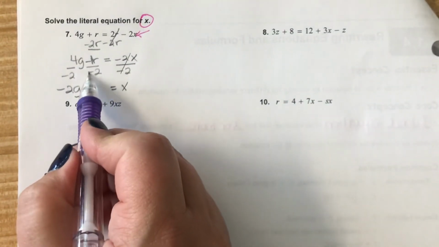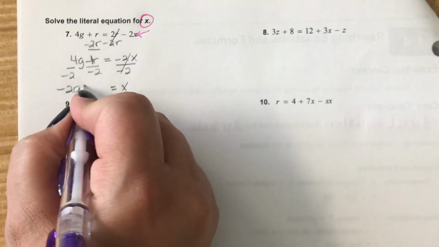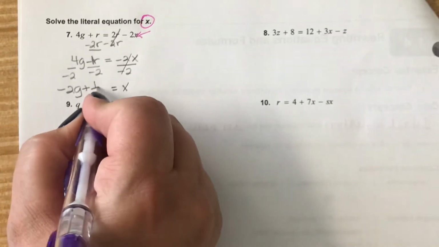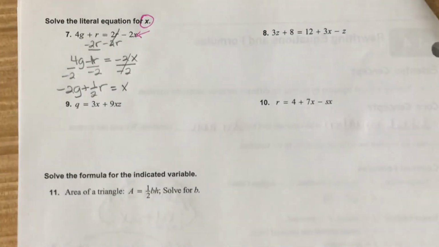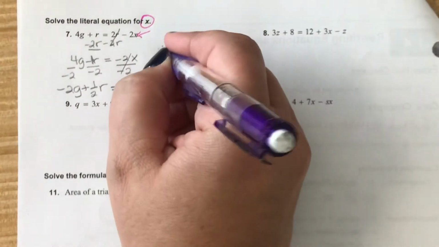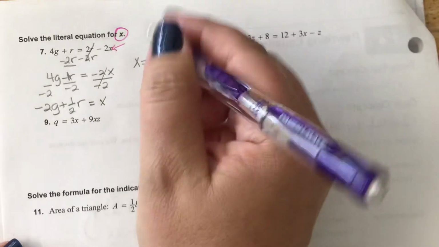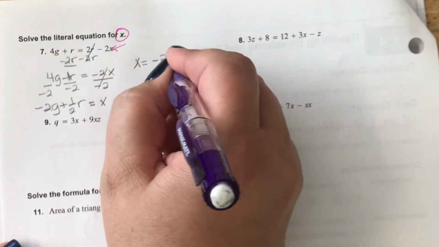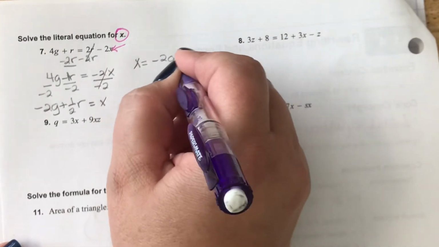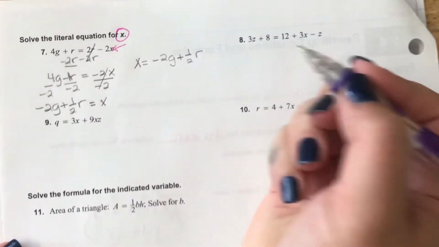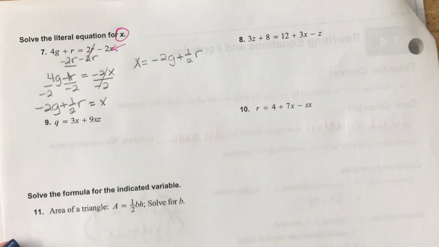Negative 1r and negative 2, well, the double negative cancels, and 1 over 2 is just 1/2, so it just looks like that. So x is equal to negative 2g plus that 1/2 r, or r over 2, however you want to think of it. R over 2 also works, just FYI.